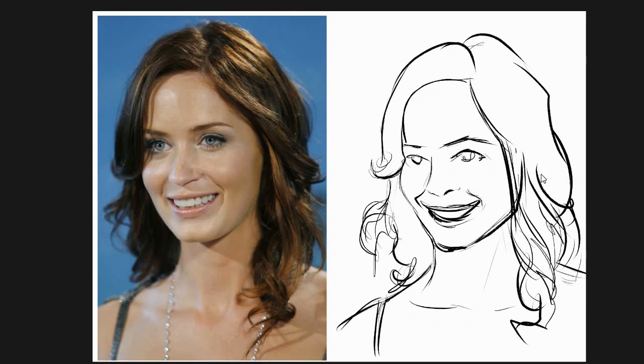I'm going to go even further. I'm going to be even looser and a little bit more cartoony.